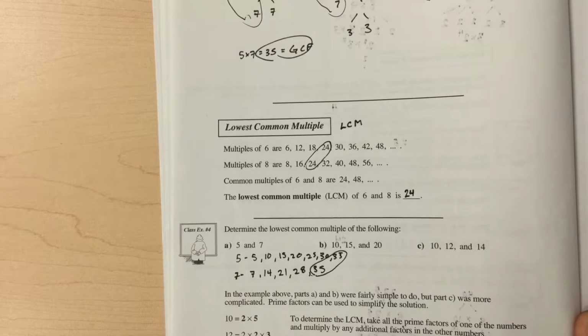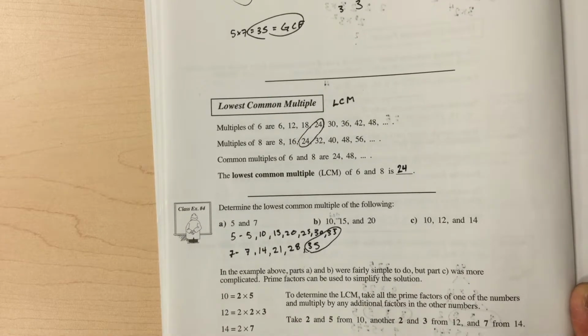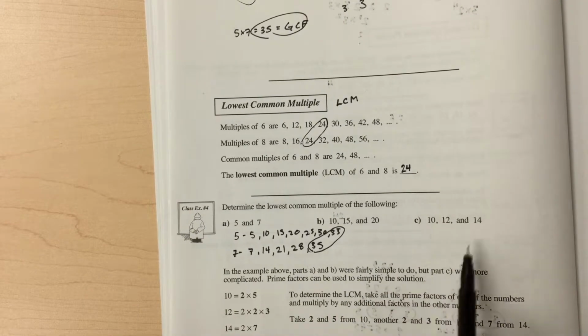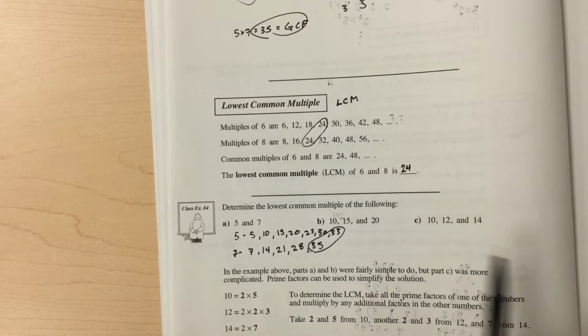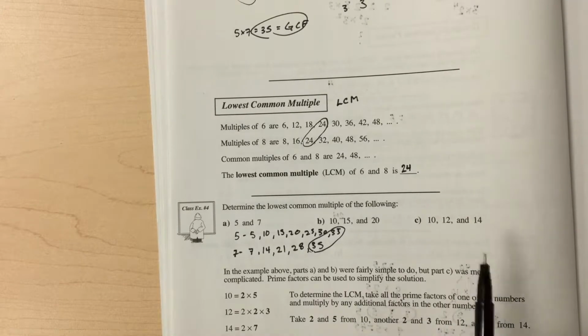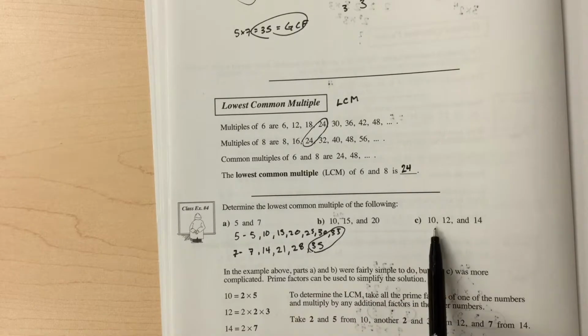Now, in this above example, parts A and B were fairly simple, and part C is a little bit more complicated. If you want to try this one, it's a little bit more complicated. So prime factors can be used to simplify the solution. So again, getting these into the prime factors you might find is a little bit easier.